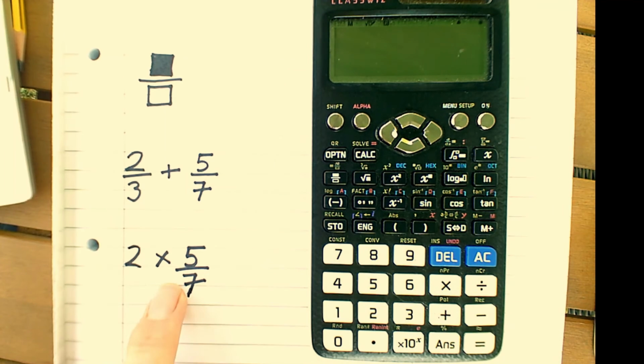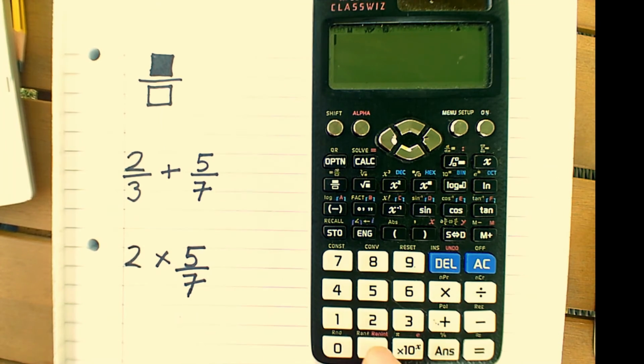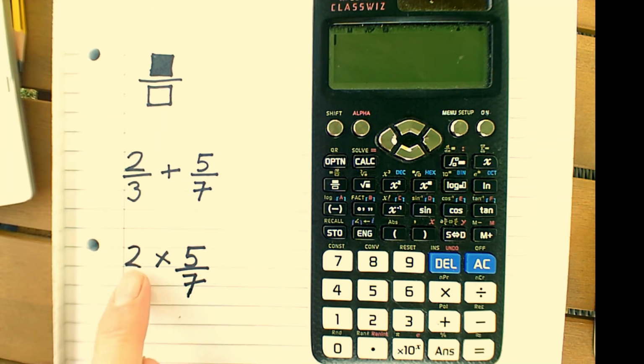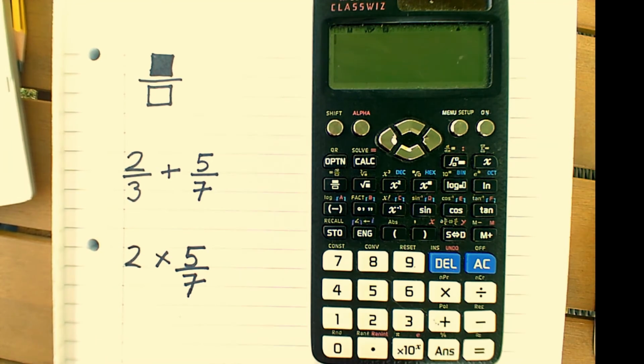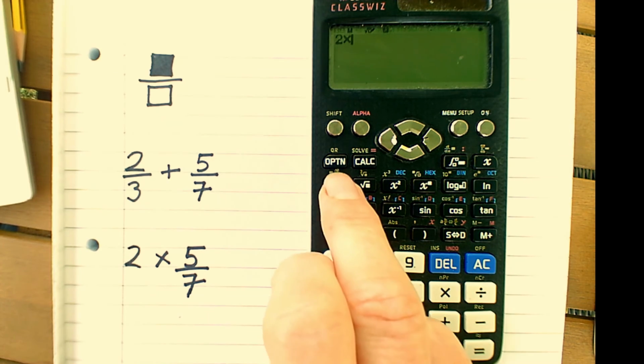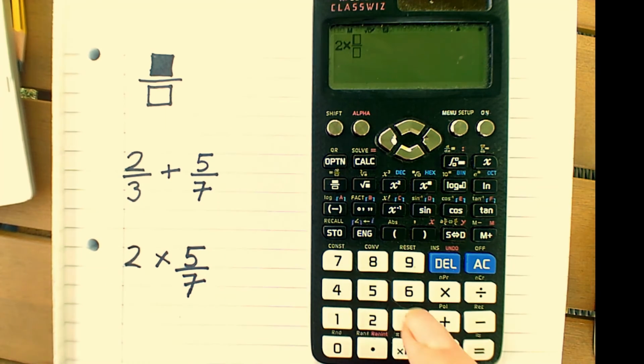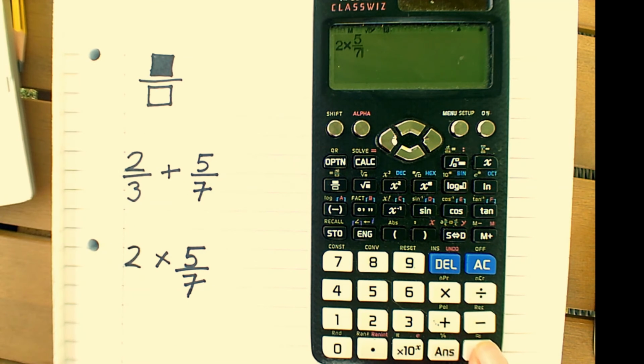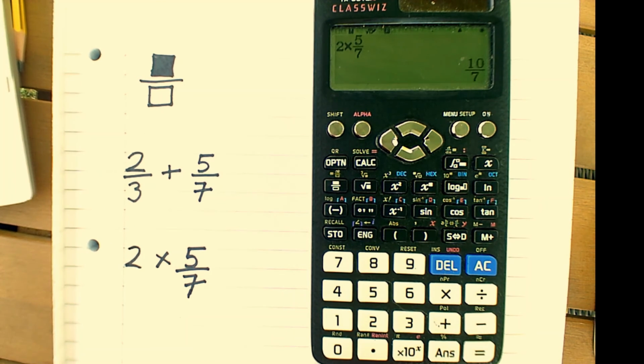All right, let's do another one. Let's clear that. Say we want to do this one. So remember, I said that to multiply a whole number by a fraction, we just multiply the tops. Let's see if the calculator agrees. So I'm going to say 2 times my fraction key, and I'm going to put in a 5 at the top, bring my cursor down to the 7, and hopefully it's going to tell me 10/7 as the answer. And there indeed it is.